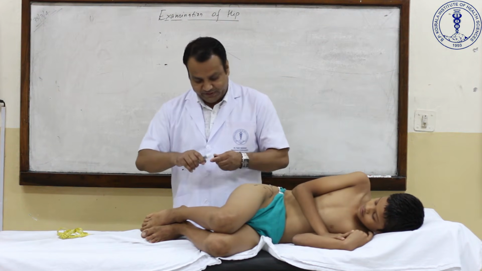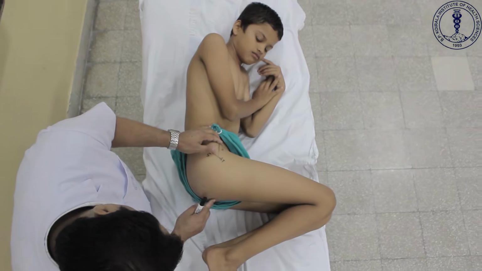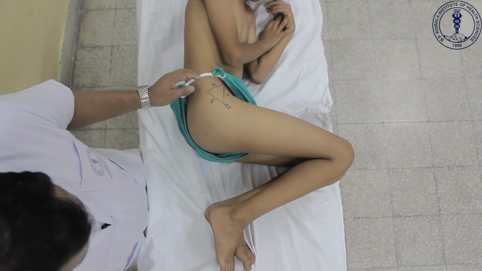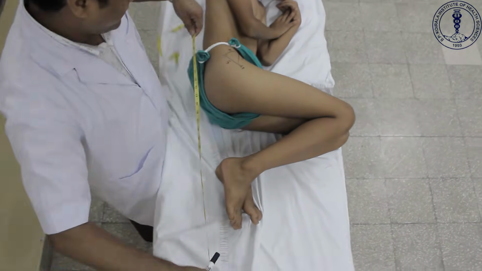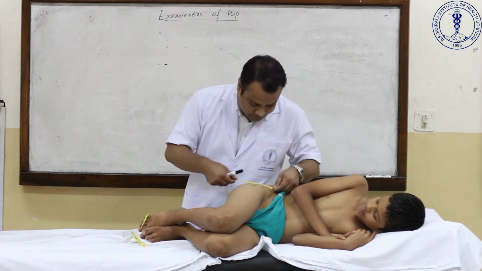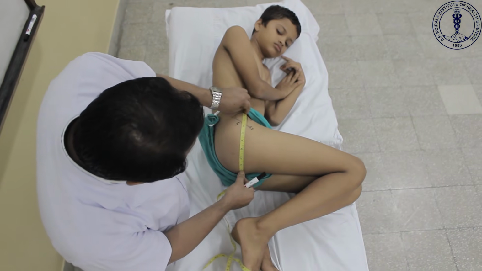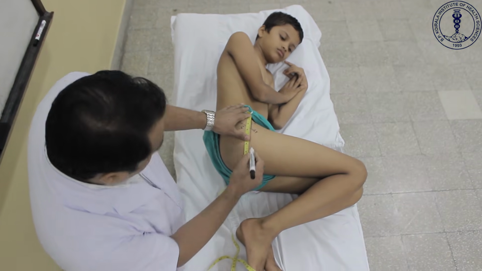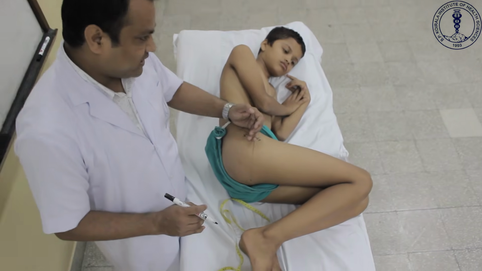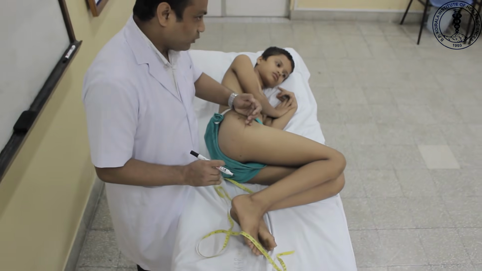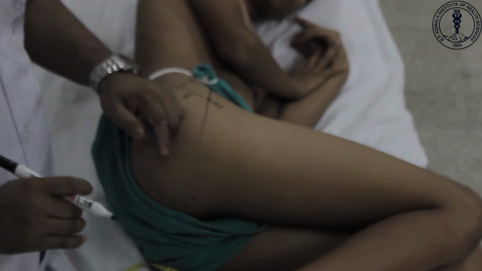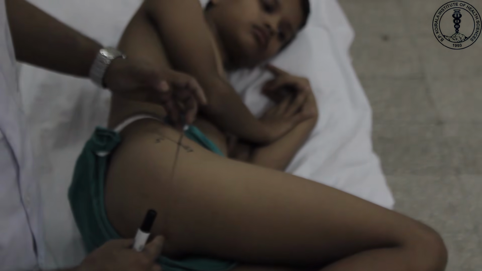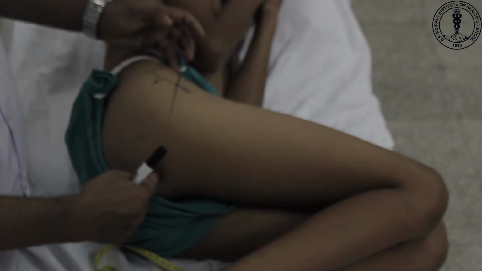You can palpate the ischial tuberosity here. Somewhere around here. This is the ischial tuberosity. Now, you draw a line joining the anterior superior iliac spine, the ASIS here, and the ischial tuberosity. The tip of the trochanter should lie either at that level or a little bit below, but never proximal to this line. The tip of the trochanter lies at the line joining the ASIS and the ischial tuberosity. The line joining the ischial tuberosity and ASIS is known as the lateral line.